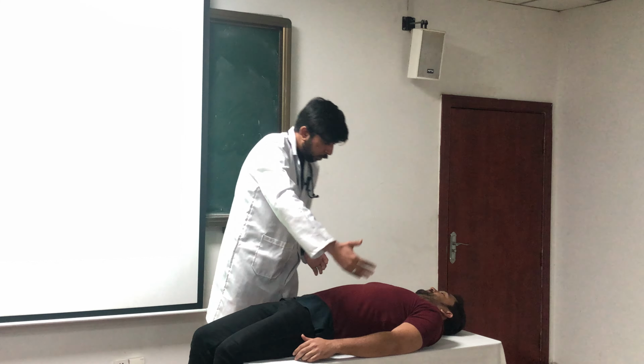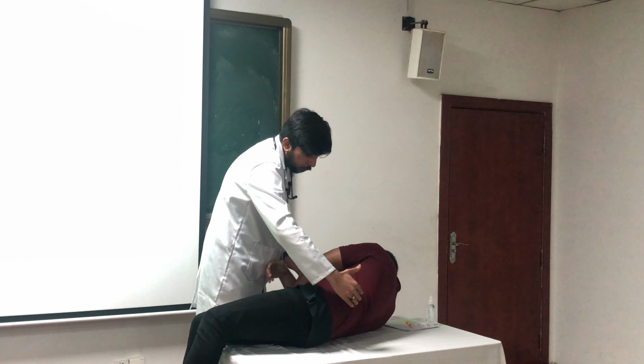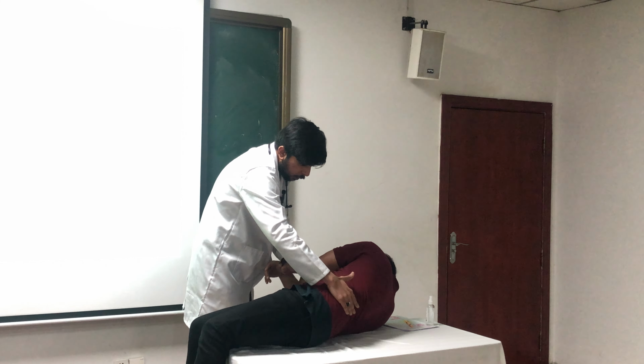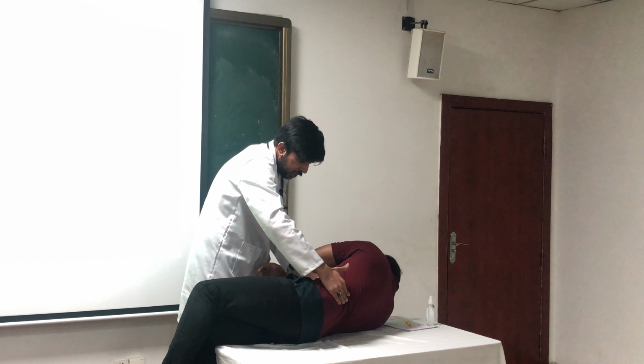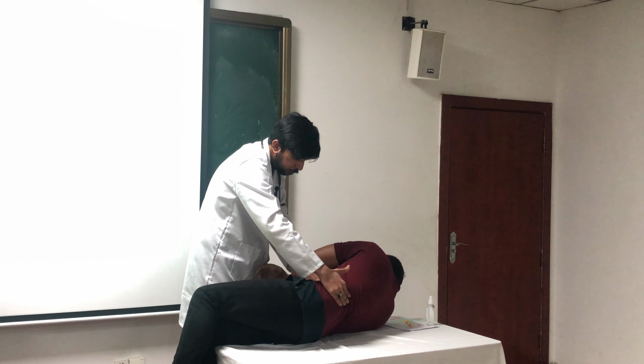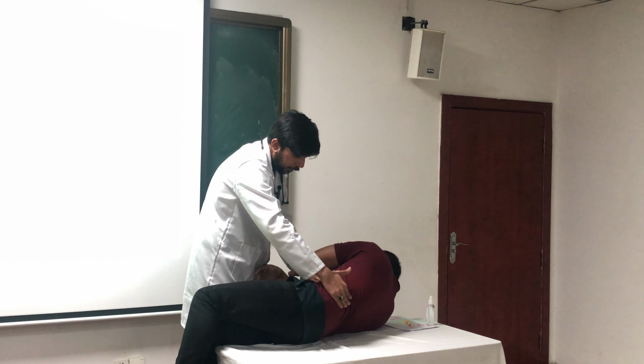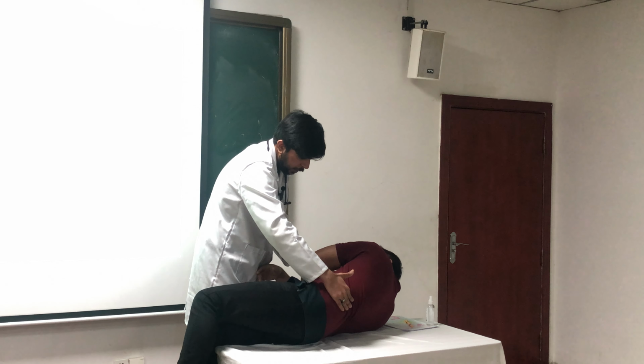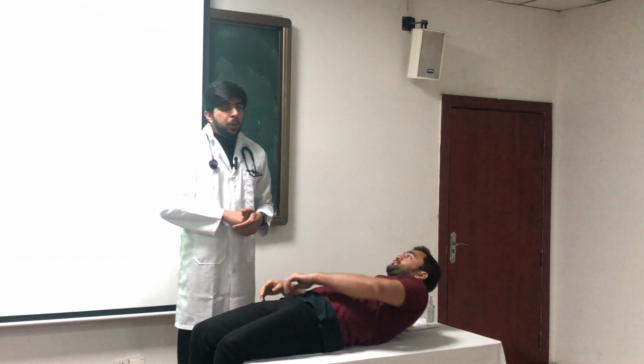Another one, can you please just roll up? Again, put the hand towards the back and percuss for the kidney. But again, don't put a lot of pressure on the patient's kidney and look out for any tenderness here. This is how we palpate our kidney.